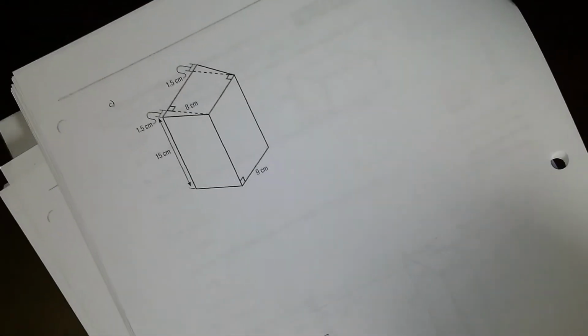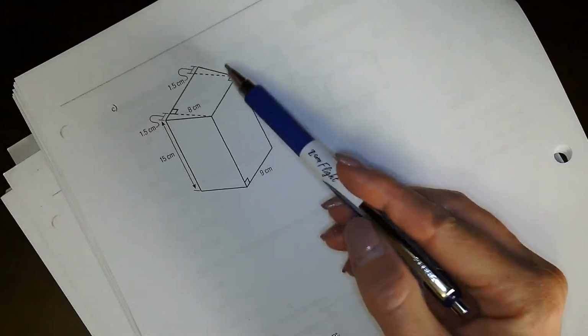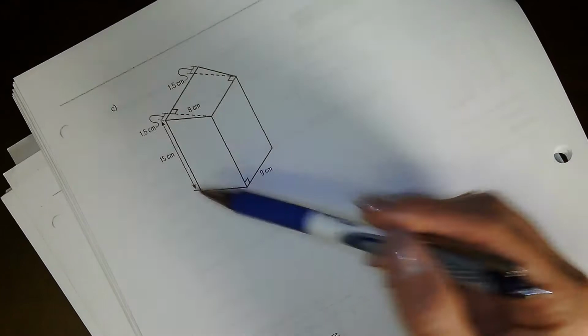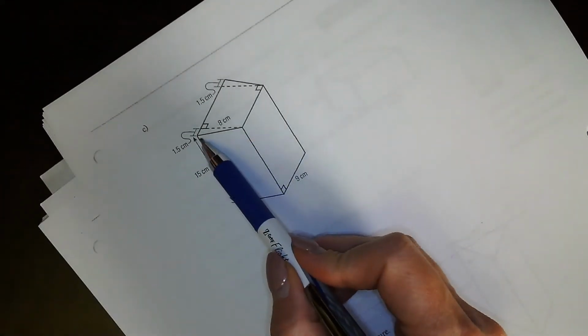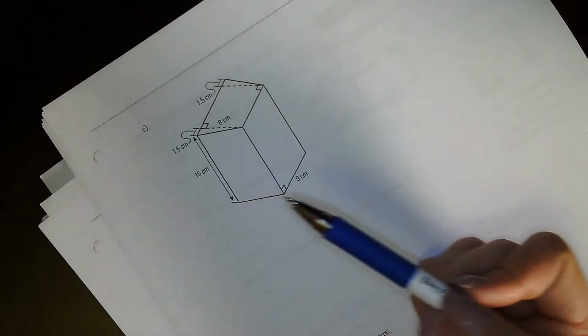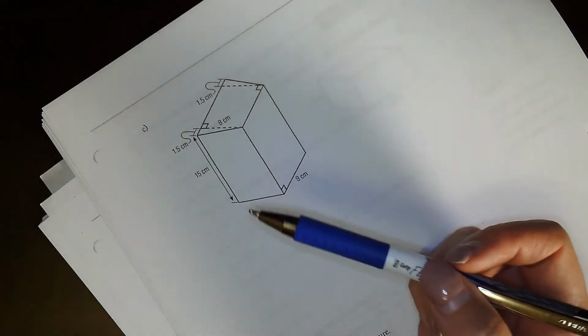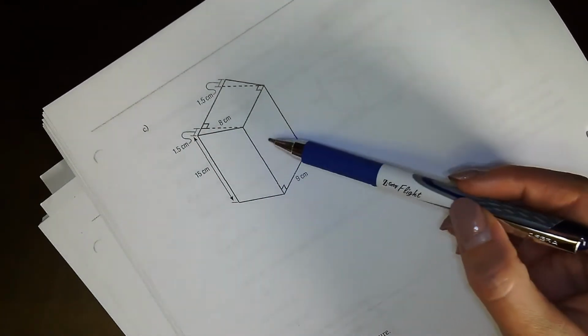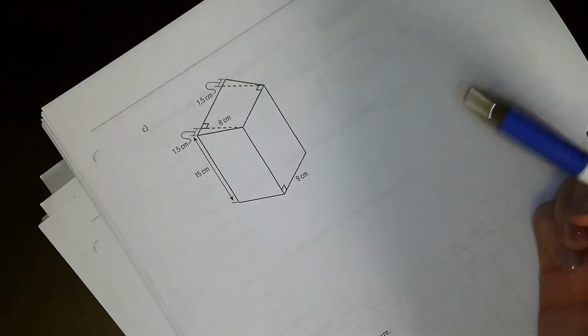To this question with the trapezoid. One thing you may not notice is we need this side length, and it does not give me that side length, so I do need to make a calculation there, and then I can calculate all my rectangles that go around.